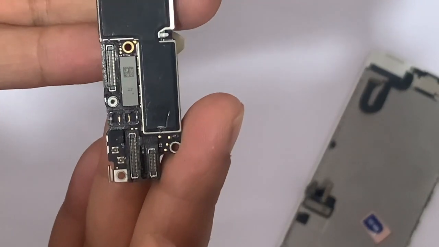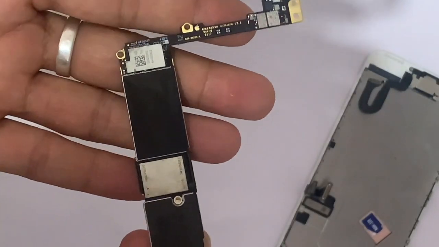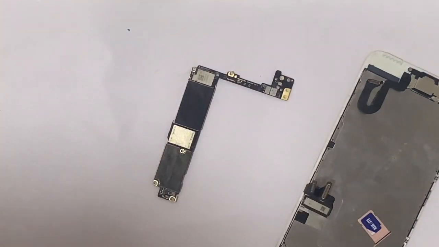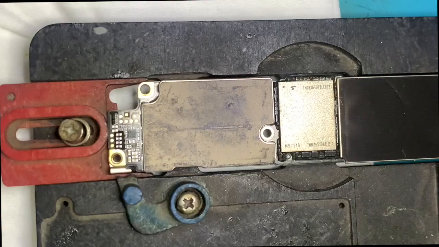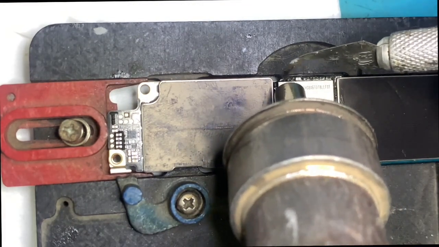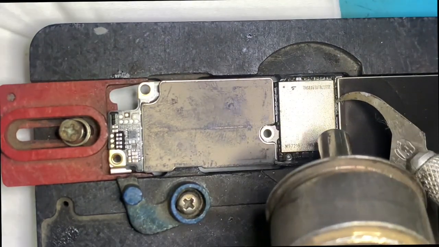Error 9 on iPhone 7 and 7 Plus actually comes from the NAND side. The corrupted NAND can be formatted. PCIe NAND can't be erased, so you can only do a low level format.